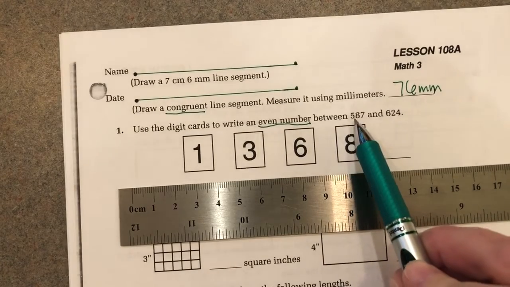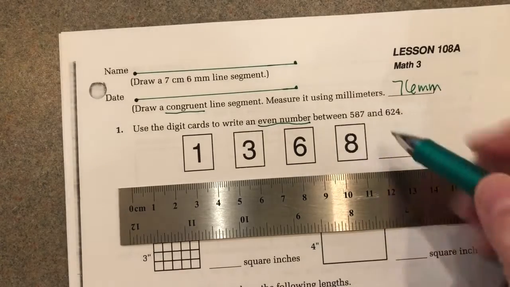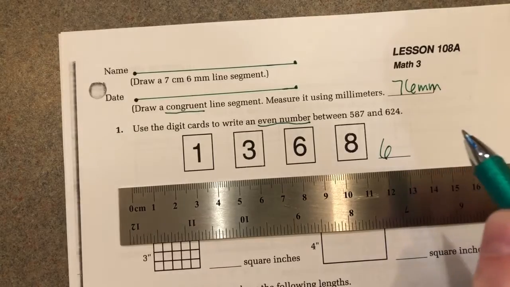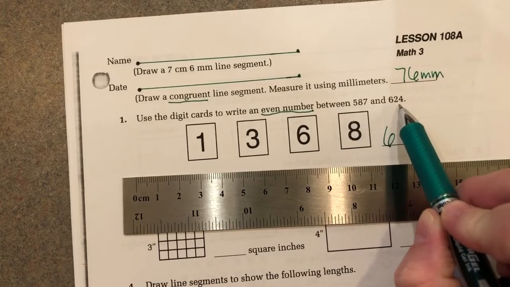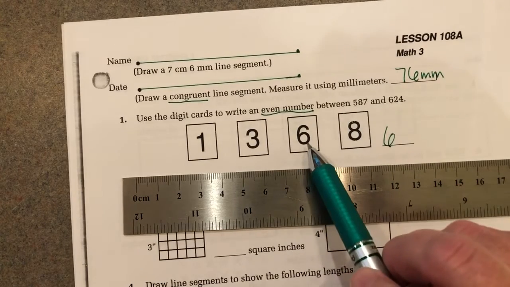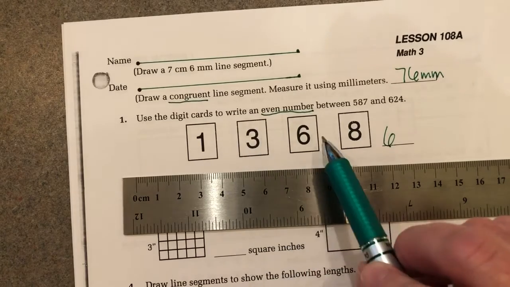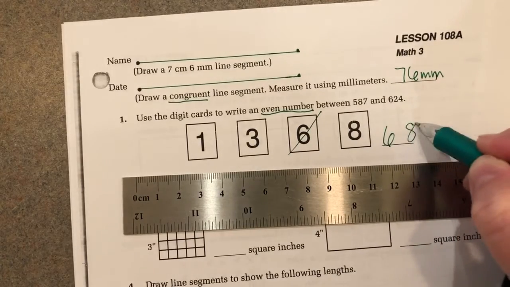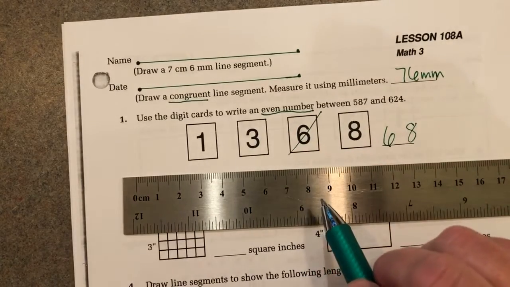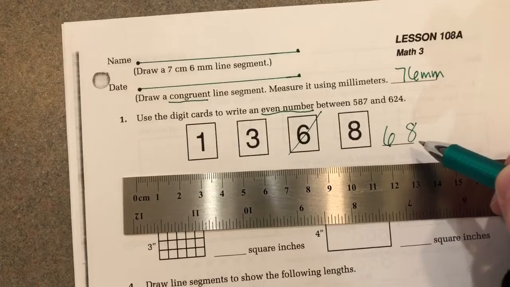The hundreds place is going to have to be either 500 or 600. So that means we have to start with the 6. And it looks like we're only using 3 of these numbers because it's only a 3-digit number we're looking for. I think we can use either of these in the tens place, because if we've already used the 6, the 8 is the only other even number, isn't it? And the ones place we have to have an 8 because this has to be an even number. And even numbers end with even numbers, 2, 4, 6, 8, and 0.